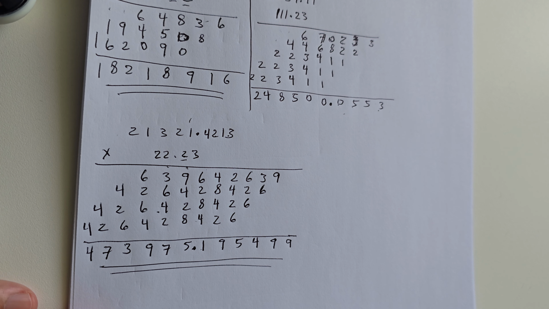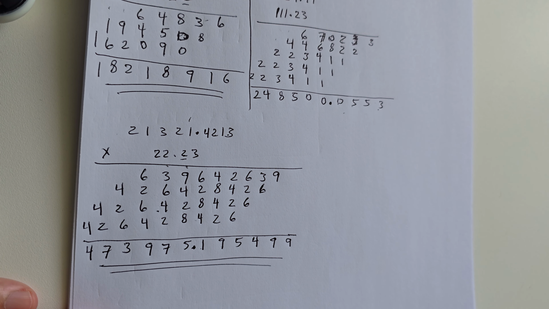Okay. I hope you find this useful. I know these were a lot of numbers or digits rather, but that's the process. That's how you do it.